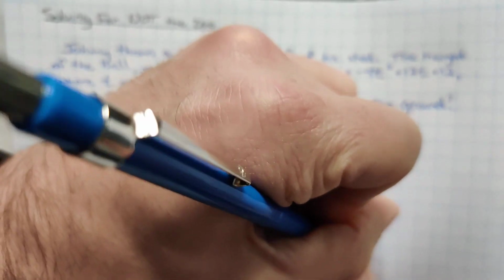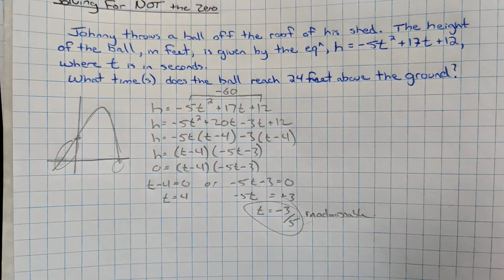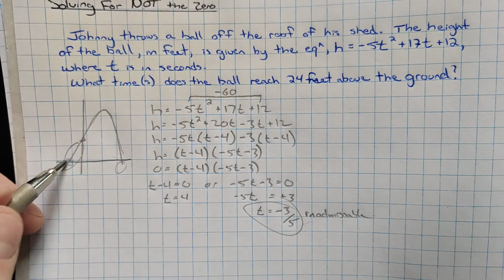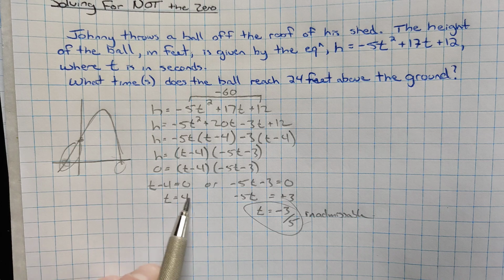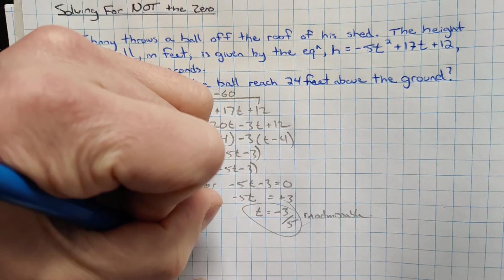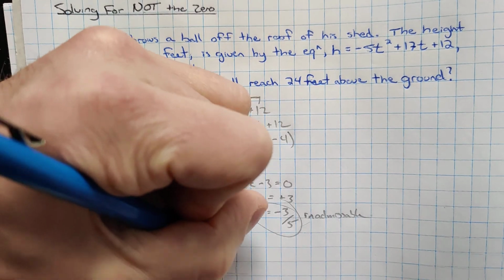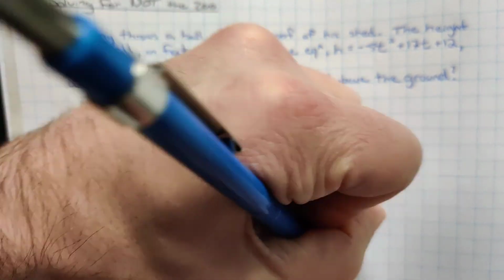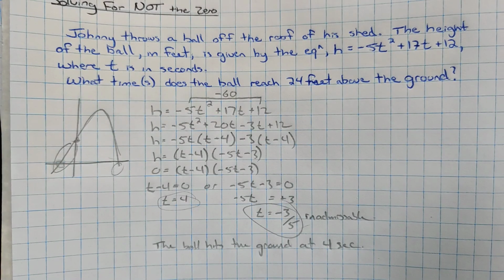This one here is inadmissible. Why? Because we can't have negative time in our situation here. So that's this point back here. We don't want that. And so t equals 4. That's when the ball reaches the ground. The ball hits the ground at 4 seconds.